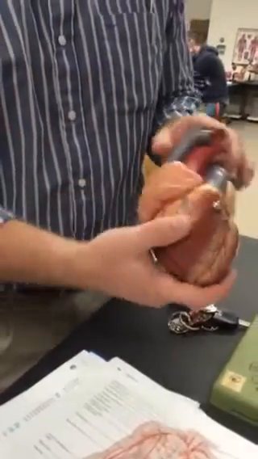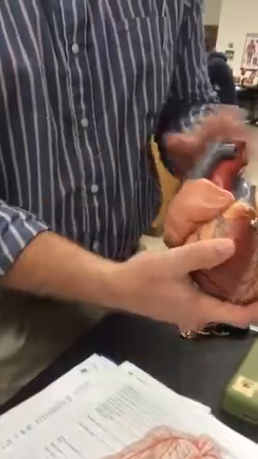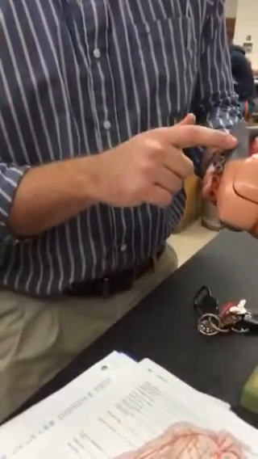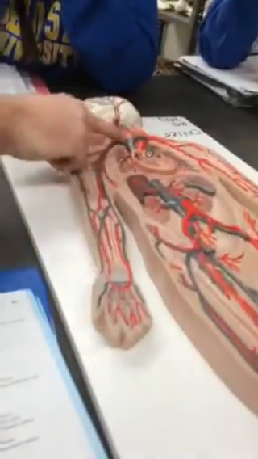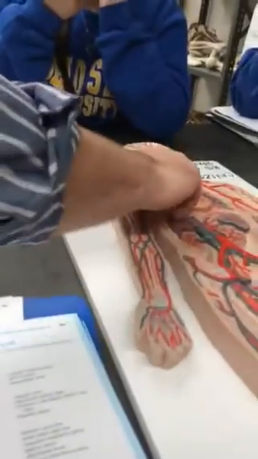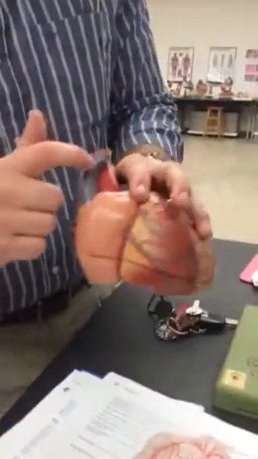So blood comes into that right atrium through the inferior vena cava and the superior vena cava. So that's the inferior vena cava coming up. The superior vena cava is really short and it branches off into those brachiocephalic veins. Okay, so that's what this little branch is.